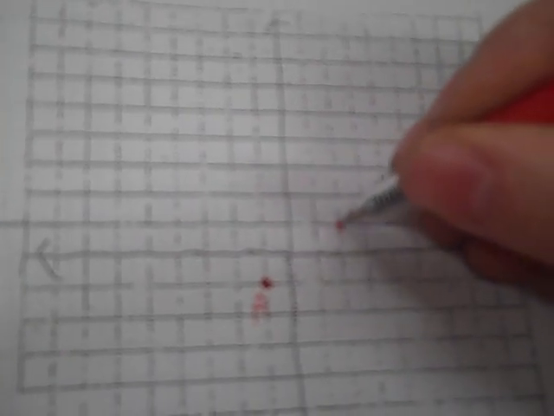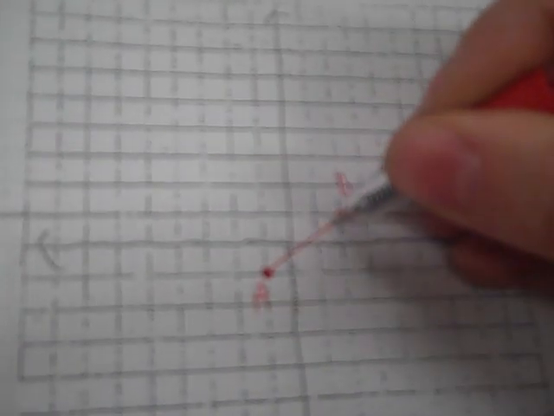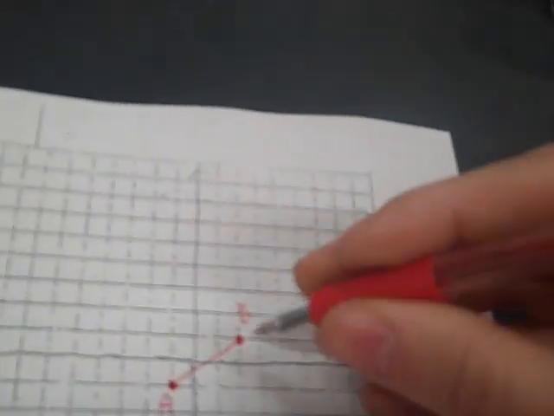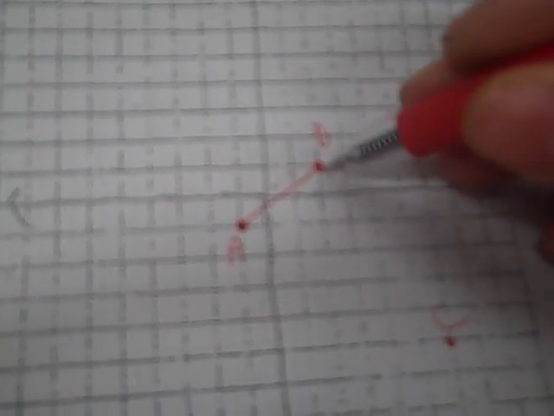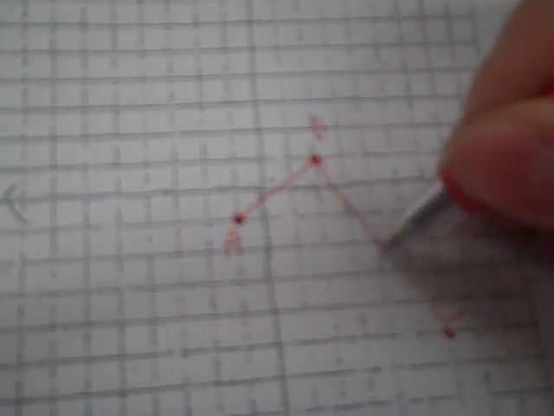Okay, so A is (-1, -1). So I go left 1, down 1, and label that A. And then B is (2, 1). So go right 2, up 1, and that's B. Now connect them. And then C is (6, -5). So 1, 2, 3, 4, 5, 6, down 1, 2, 3, 4, 5. Actually, yeah, you can go B to C. Okay, A to B, B to C.